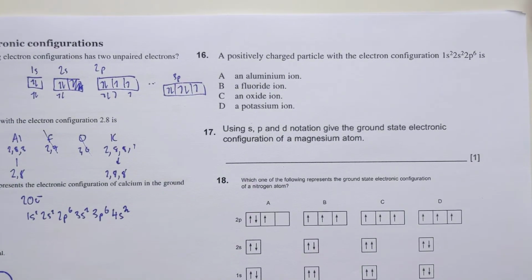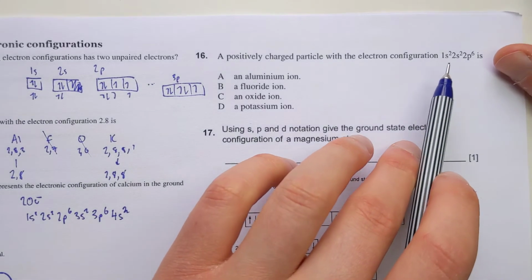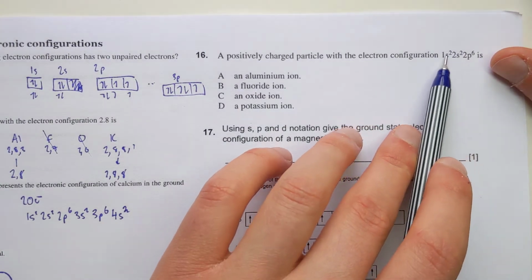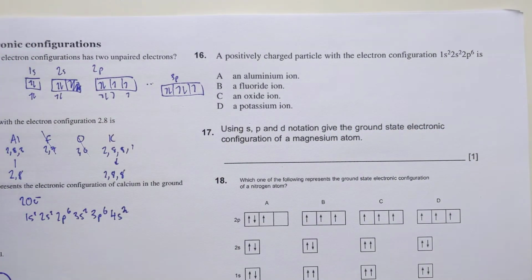Question 16, we've got a wee bit of deja vu with what we had in question 13. This is actually pretty much the same question. They've expressed it differently. It's not in terms of 2, 8, it's in terms of SPD notation. 1s2, 2s2, 2p6, which is equivalent to 2, 8. Basically, it's the same question, so actually it's aluminium again.